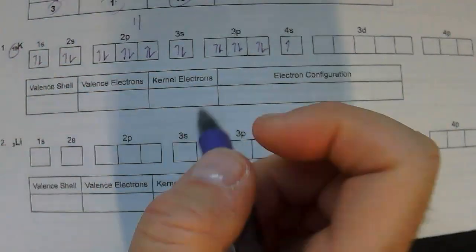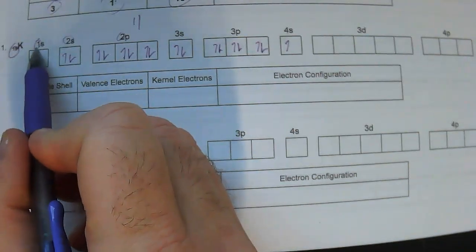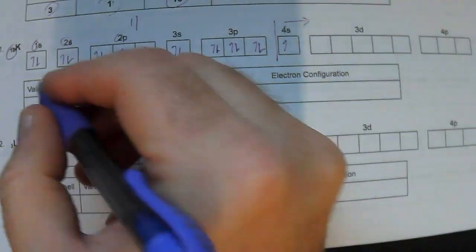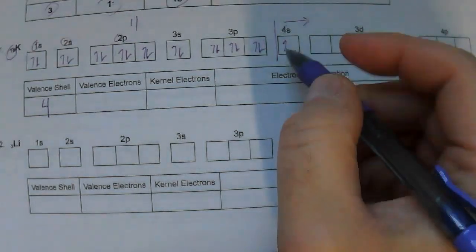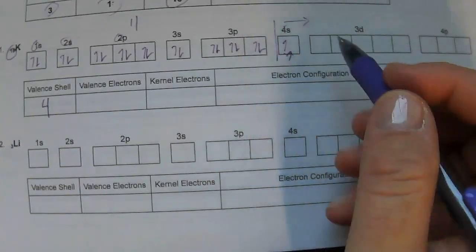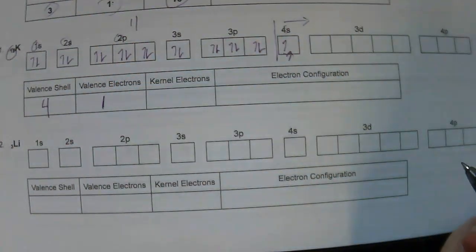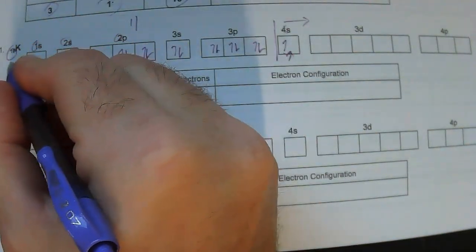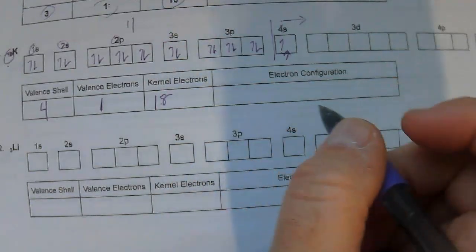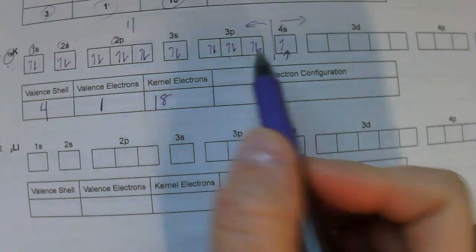And so if we're going to determine the valence shell, we look at the big numbers here. Okay, we look at the numbers up here. So there's 1, 2, 3. Oh, okay. So we can see here that the valence shell is 4. And now we're going to see how many electrons there are. Well, in the 4th energy level, in the 4th shell here, there's just 1 electron. The total number of electrons is 19, so I know that the kernel is 18 because 1 plus 18 is 19, or I can count over here, 2, 4, 6, 8, 10, 12, 14, 16, 18.